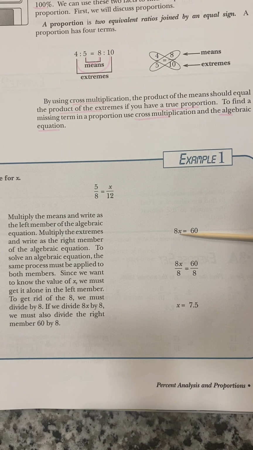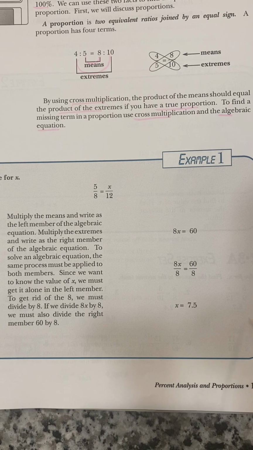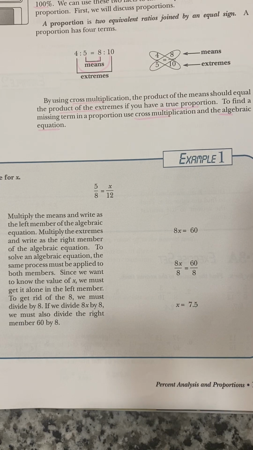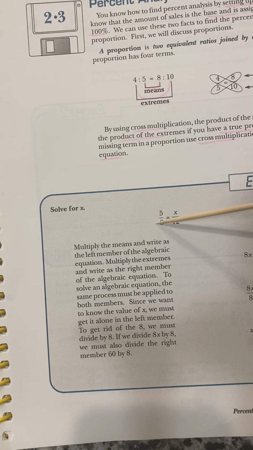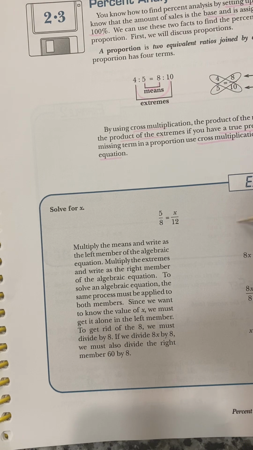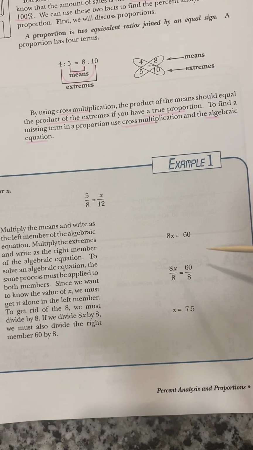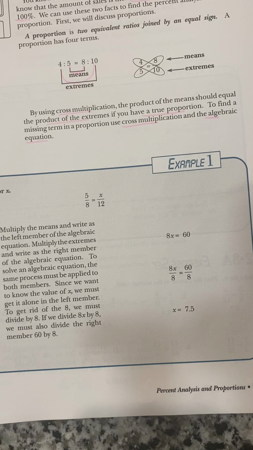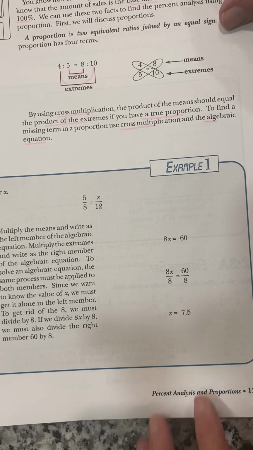So now we can solve for x, right? How do we solve for x? Do you remember? We're going to just divide both sides by 8 to get rid of the 8, and then we'll find 60 over 8. So x is 7.5. Very easy algebra problem. So just finding that x, you're going to multiply the extremes, and this is going to equal this, and then you put the x there, and then you solve the algebra for x. So 8x equals 60, you're going to divide both sides by 8.